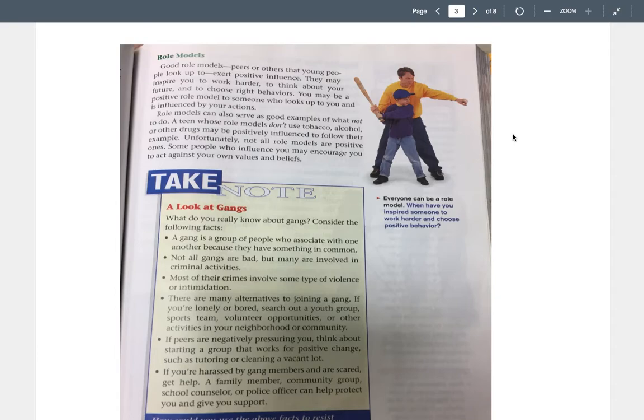Okay, so good role models, peers or others that young people look up to, exert positive influence. Role models should be showing positive influence. That's the goal. They may inspire you to work harder, to think about your future, and to choose right behaviors. You may be a positive role model to someone who looks up to you and is influenced by your actions.